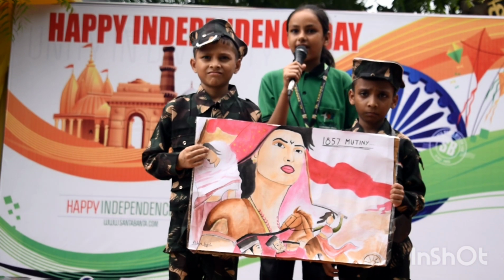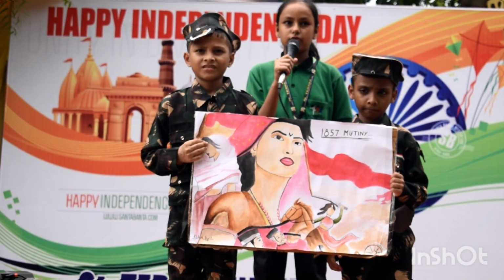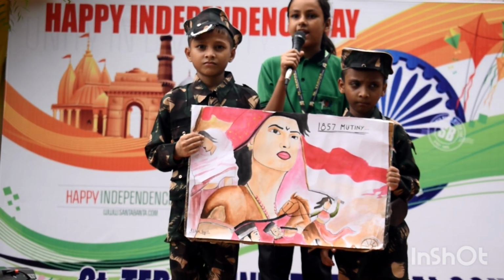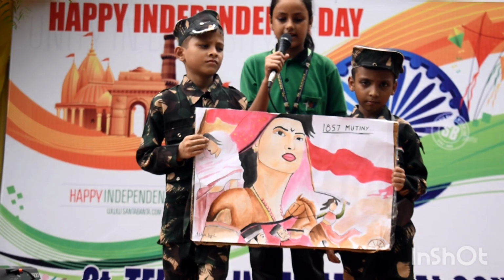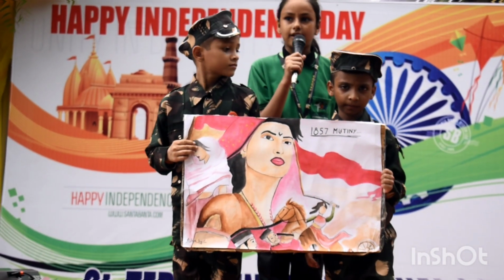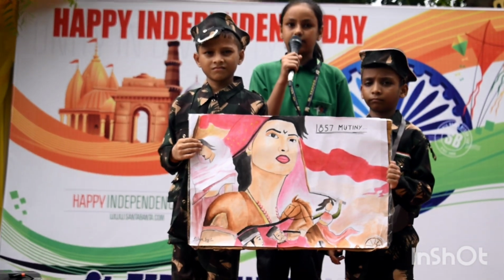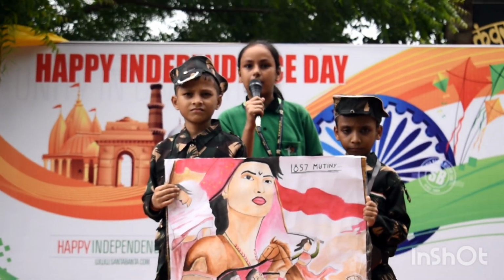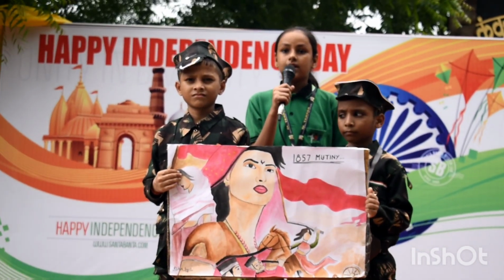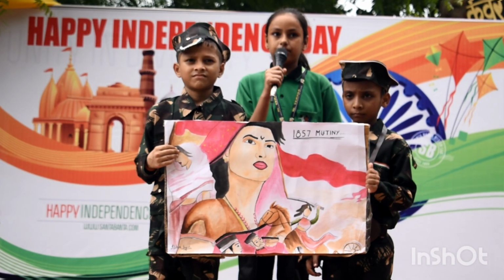The partition divided the province of Bengal into two parts, East Bengal and Assam with a Muslim majority and West Bengal with a Hindu majority. The partition sparked widespread protest and became a turning point in the struggle for Indian freedom.